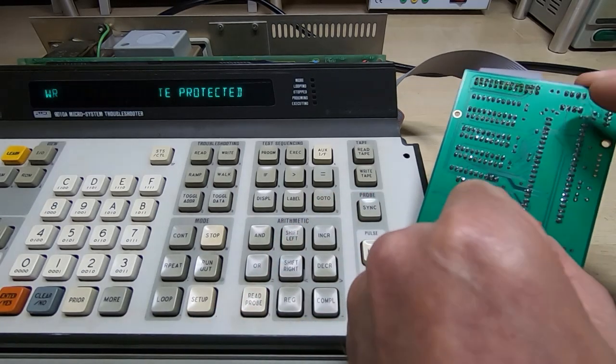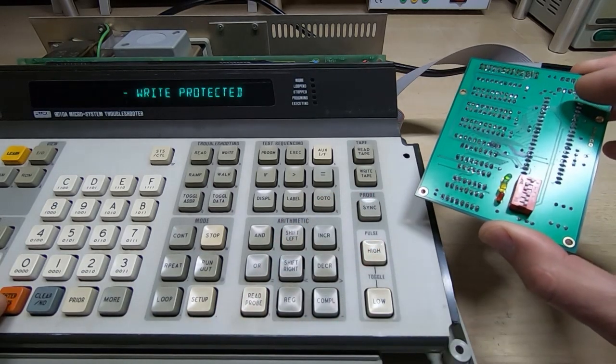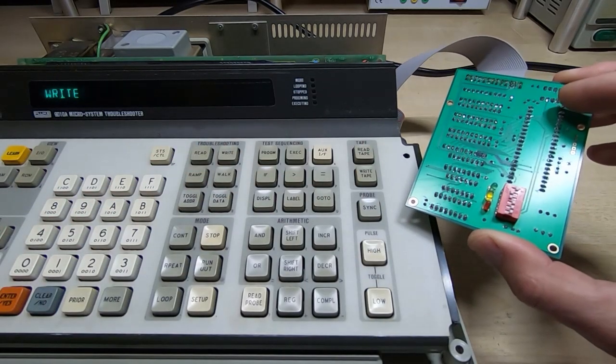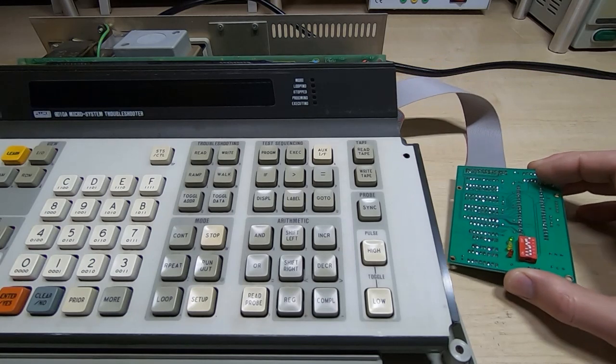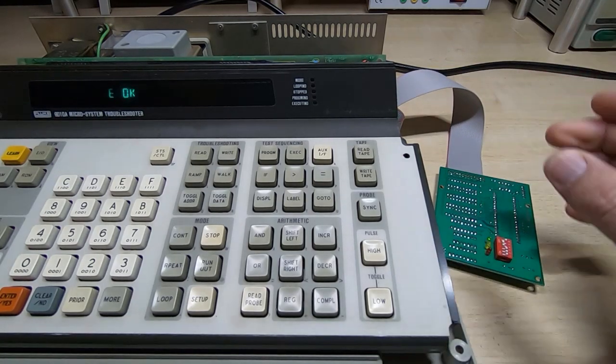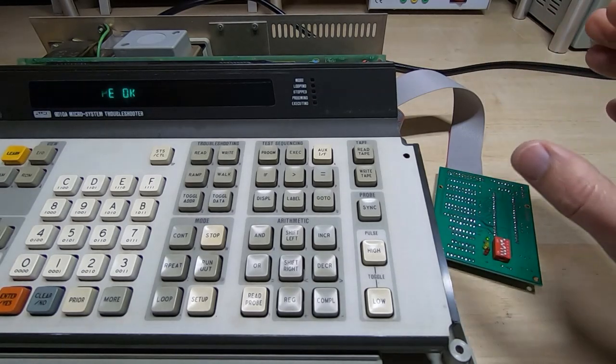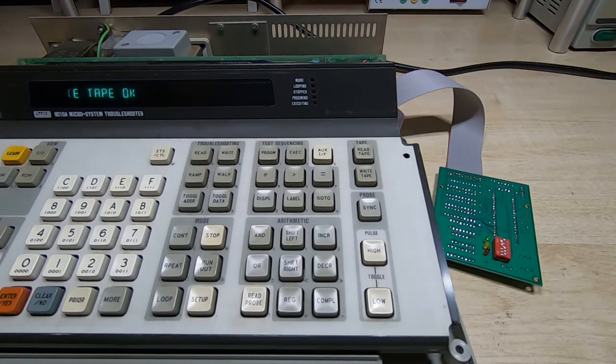I do of course need to turn write protect off, as it won't work. And as you can see, it just takes a couple of seconds. So if you got maybe 30 or 40 programs, then it's very convenient. Just takes 2 or 3 seconds and you're ready to go.